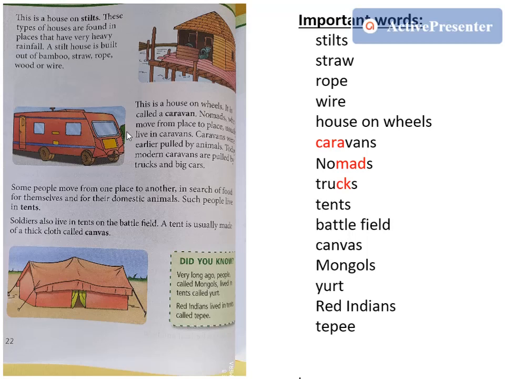Nomads who move from place to place usually live in caravans. Caravans were earlier pulled by animals. Today, modern caravans are pulled by trucks and big cars.